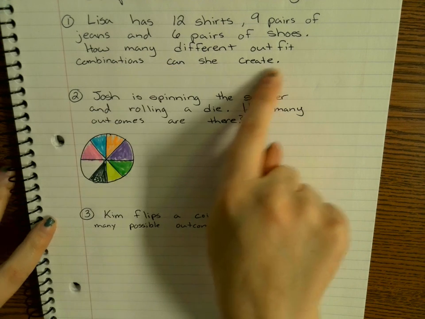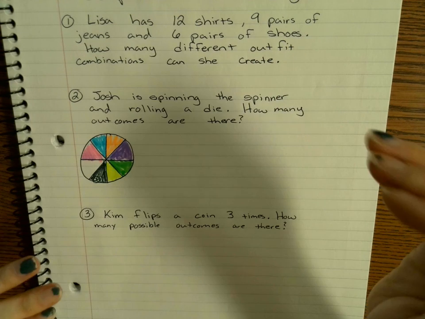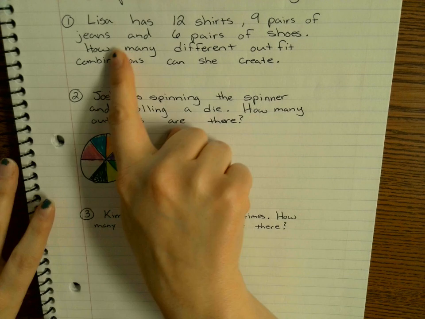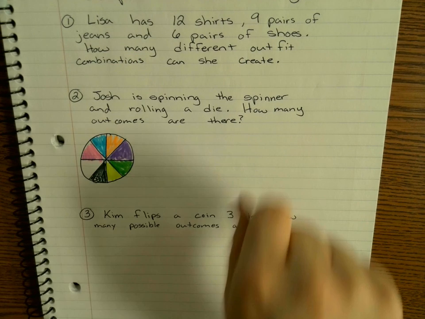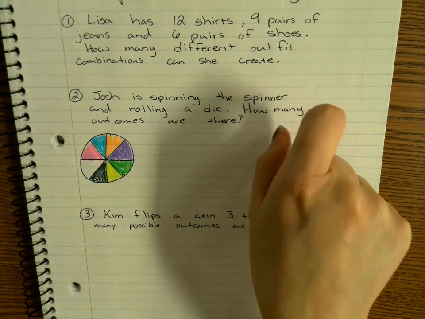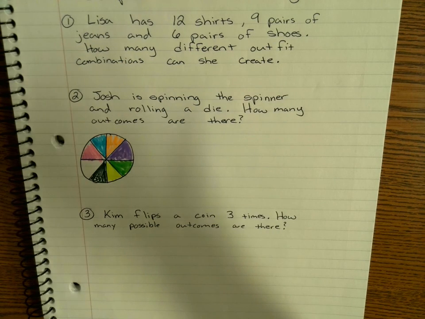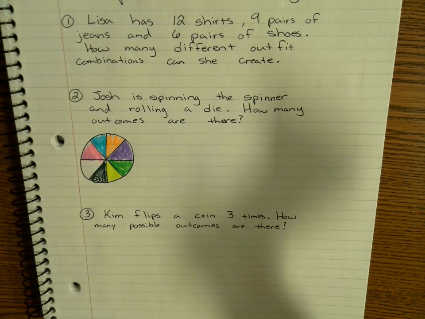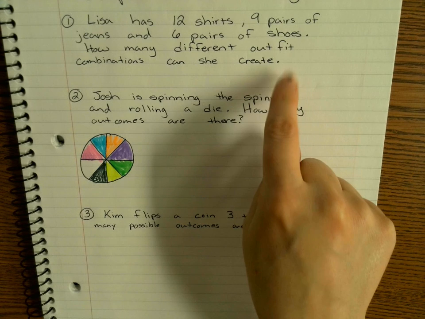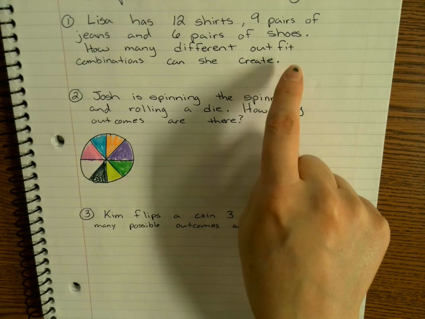With the fundamental counting principle, you just take the number of possible outcomes of each specific event or activity and multiply them together. So for here, Lisa has 12 shirts, 9 pairs of jeans, and 6 pairs of shoes that she can wear. And she can wear them in different combinations to create an outfit. So we want to know how many different outfit combinations can she create. Who can tell me how many combinations of outfits? Rowena?